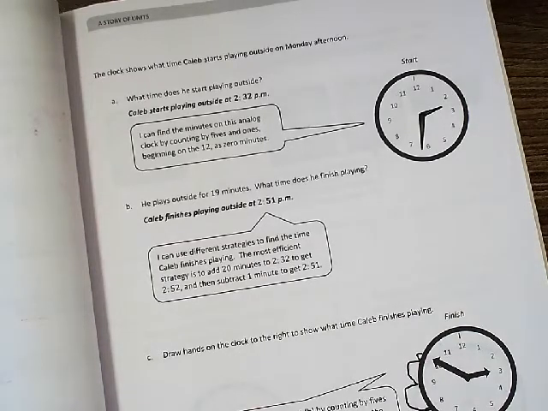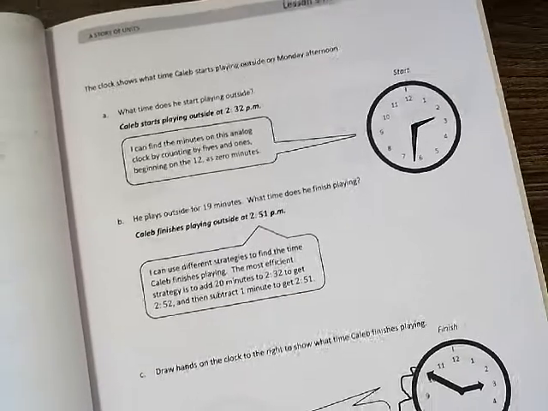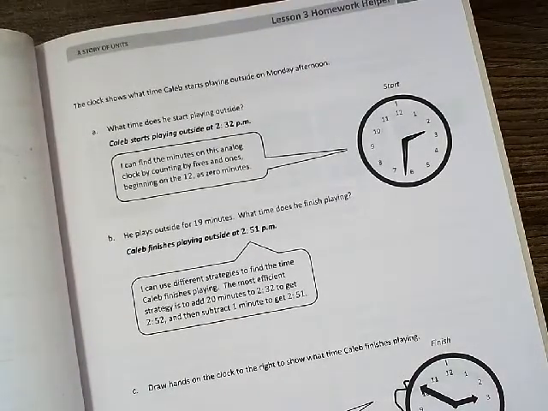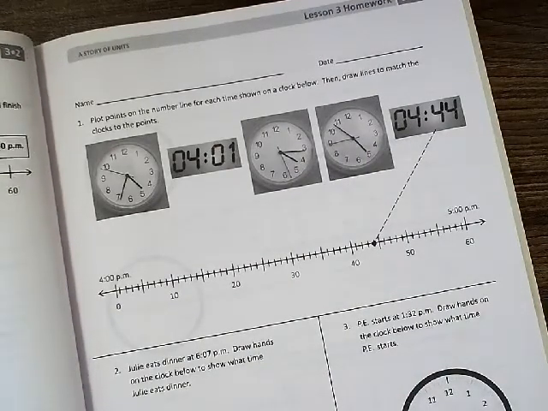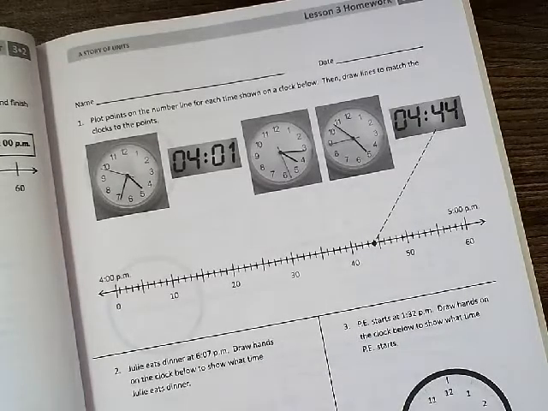All right, today we're moving on to lesson 3. Again, there's a homework helper on page 97 that walks you through some of the problems that you're going to do in lesson 3. And it continues on page 98. But our homework today starts on page 99, lesson 3 homework in your Eureka Math Succeed book.